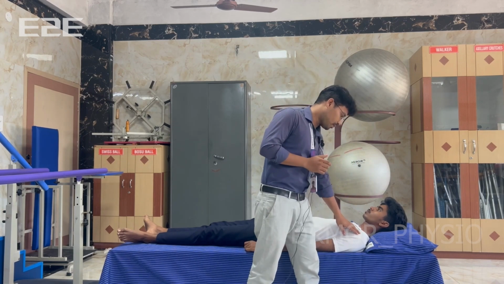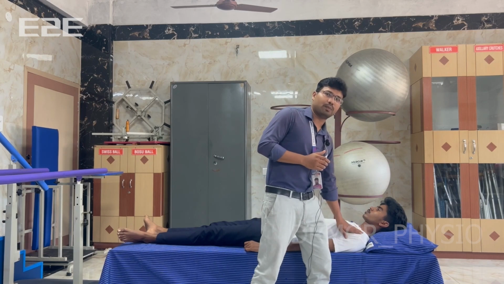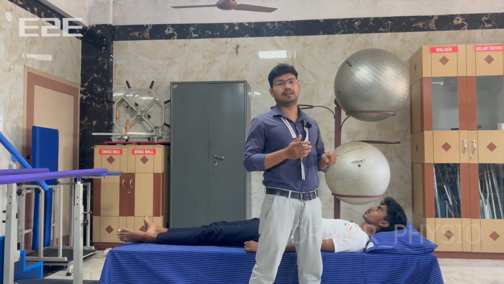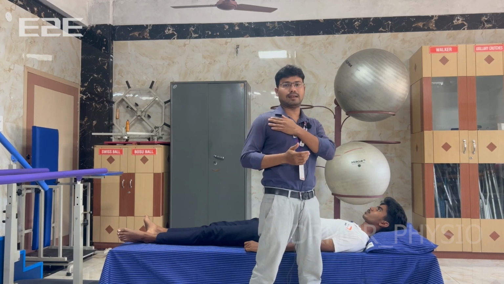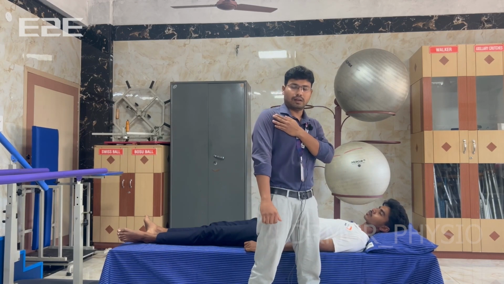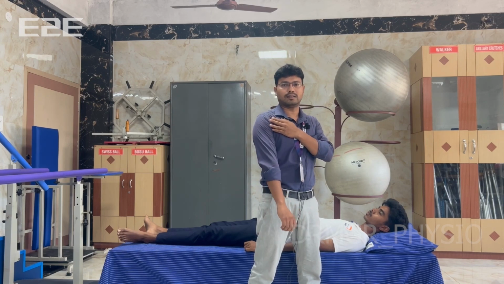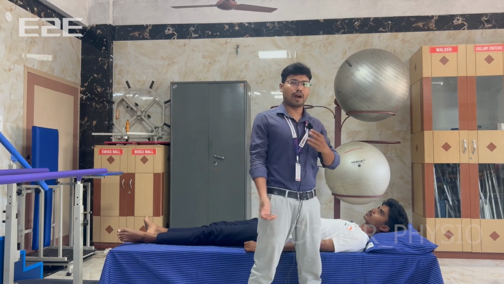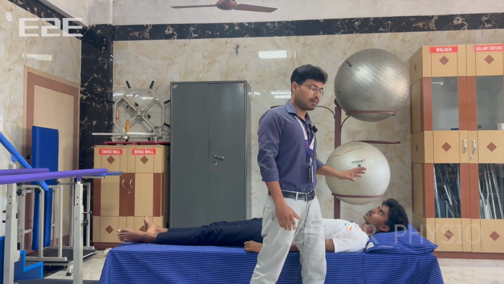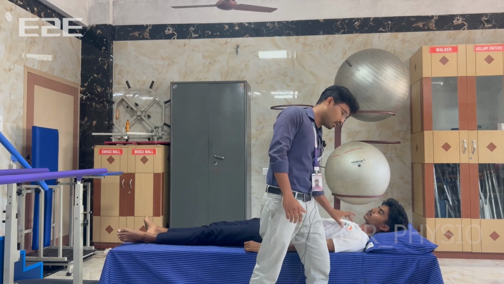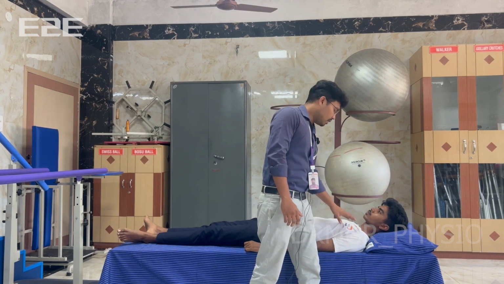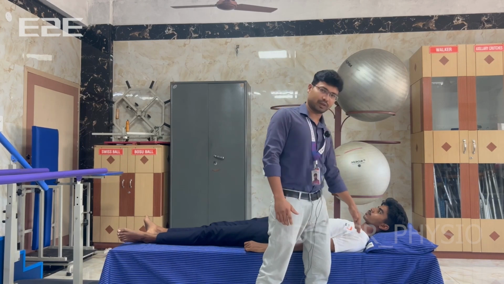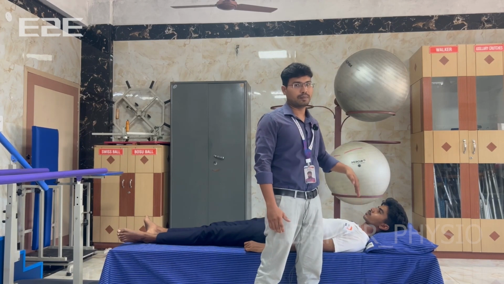The first one is to promote flexion and internal rotation. In conditions like pec minor tightness, which involves medial rotation and adduction of the shoulder, external rotation and extension will be restricted, so we have to promote that. Before the manipulation, I have to release the pec minor. Then I apply the mobilization in a downward direction, like a posterior glide.